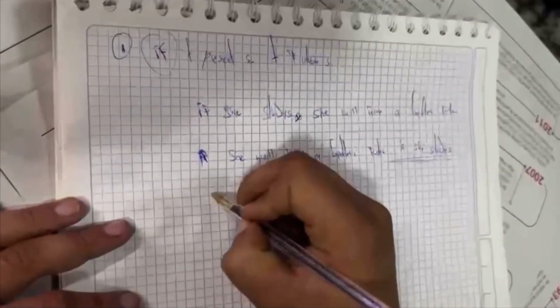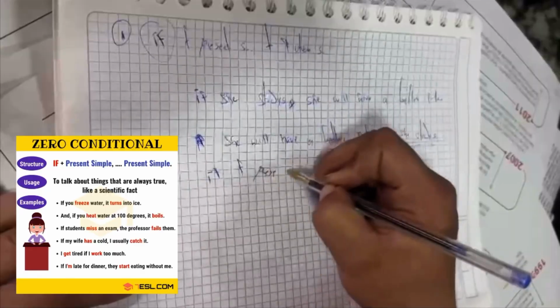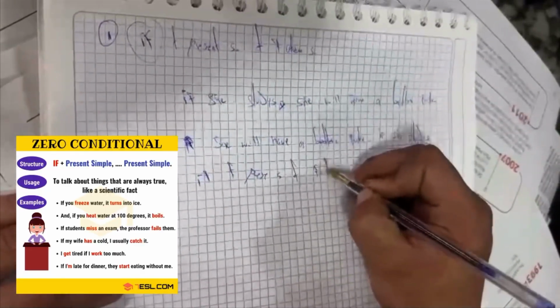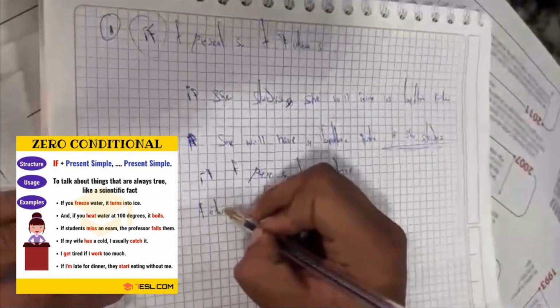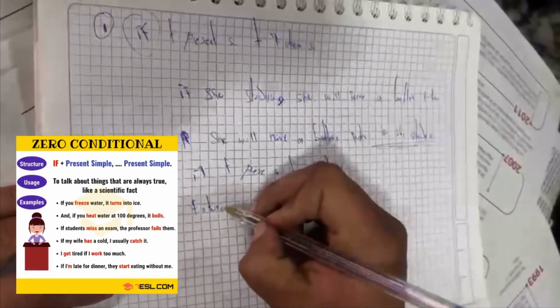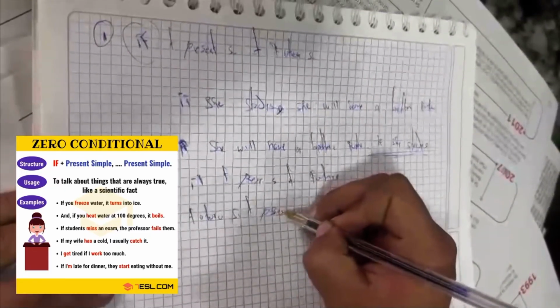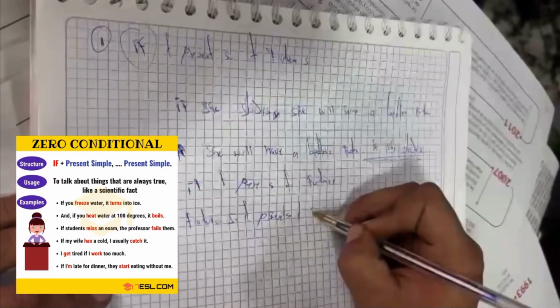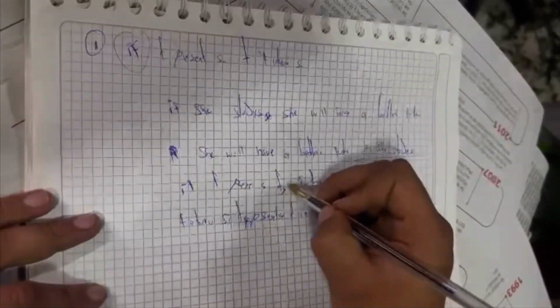The structure could be: if plus present simple plus future simple, or, in the case that it is the result first, future simple plus present simple plus if. Remember, without the comma in this case, but in the other case we use the comma.